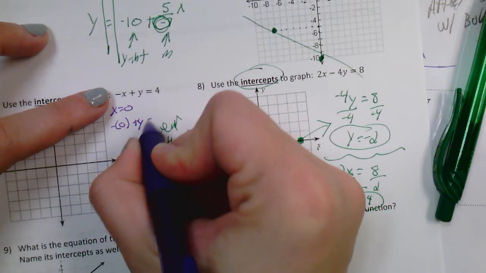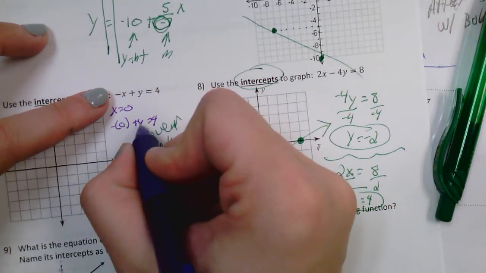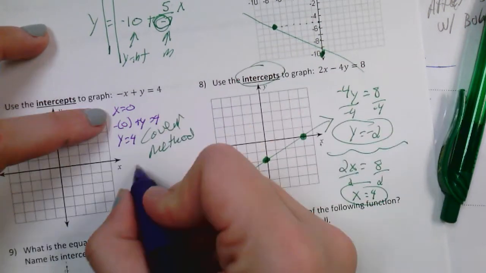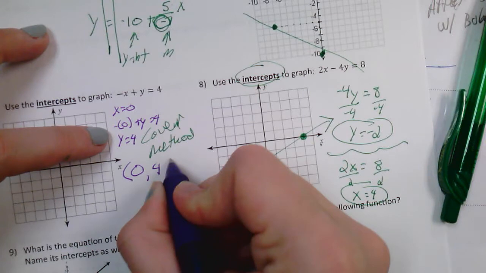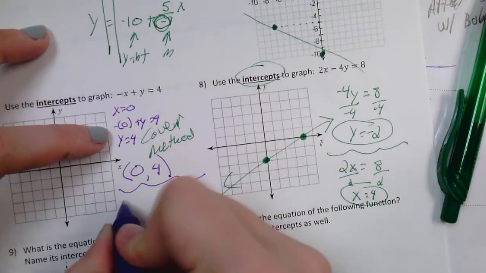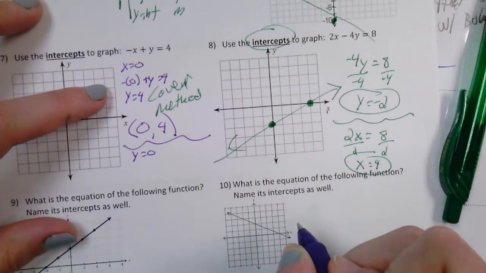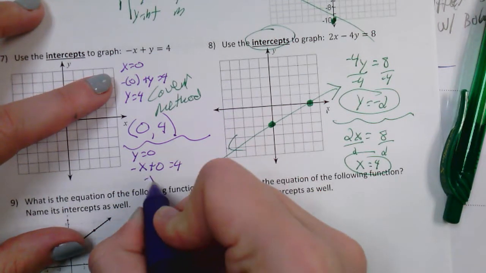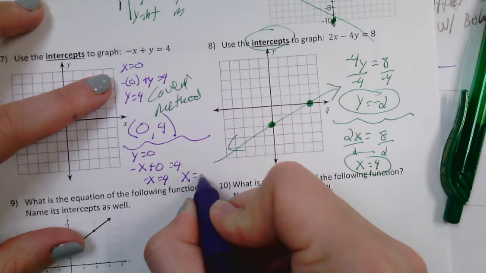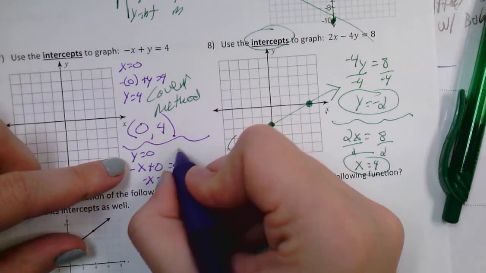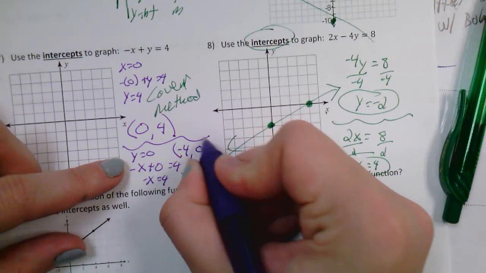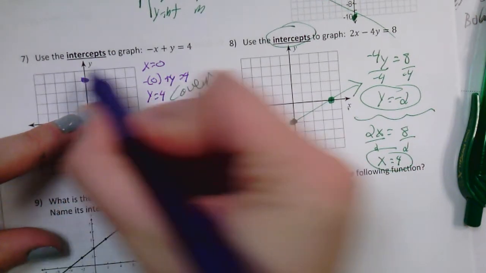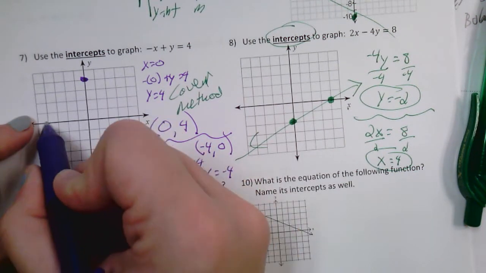Well, negative 0 is just 0, so I'm left with y equals 4. So now I have this point that's technically (0, 4), and I would graph that. Then I would do it again, except this time y would be 0. So I'd have negative x plus 0 equals 4, negative x equals 4, therefore x equals negative 4. And now I have the point (x, y) and I would graph these 2 points. So that would be (0, 4), and that would be (-4, 0). And then I would have my line.